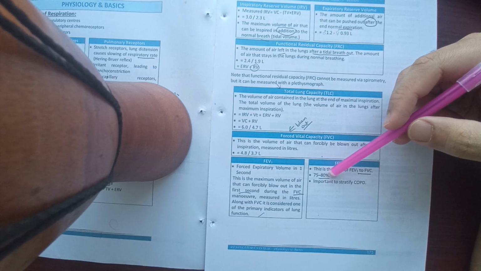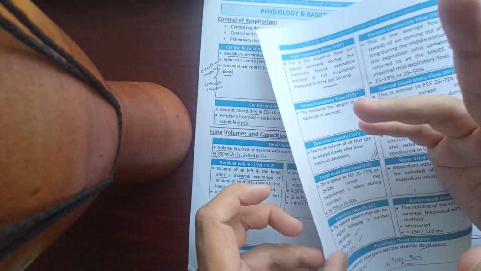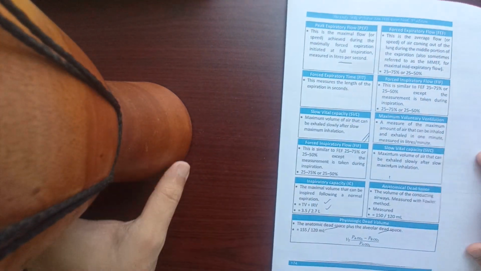So this is the ratio of FEV1 to FVC. Now 75 to 80% is normal. Important to stratify COPD. Okay. And some other volumes we'll talk about now.